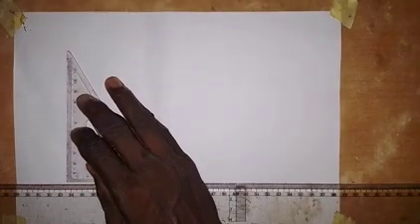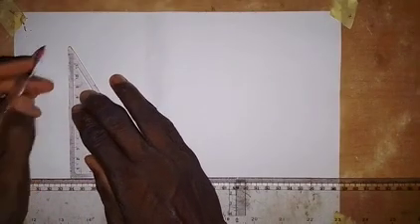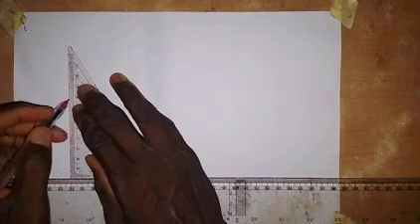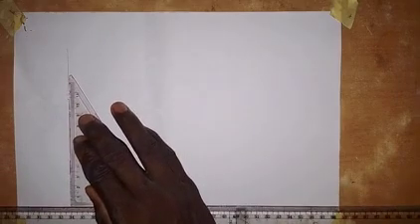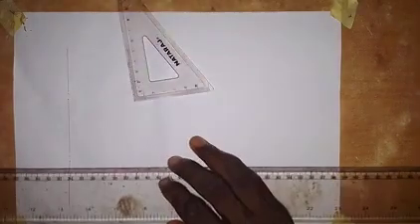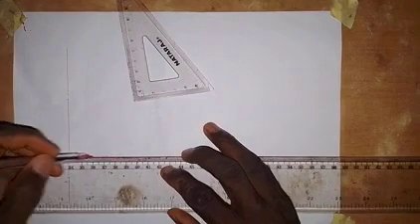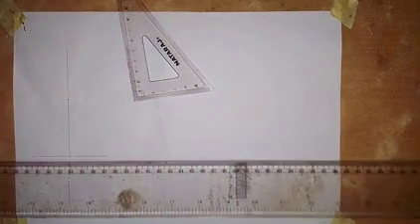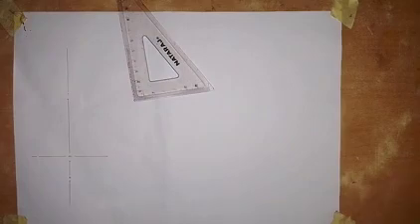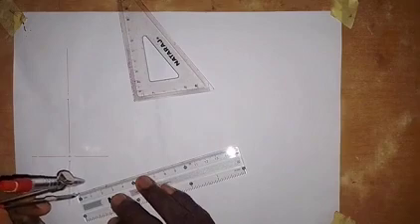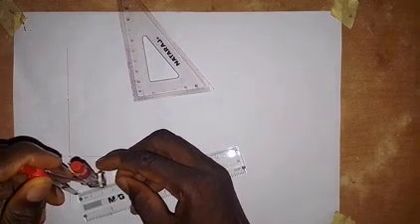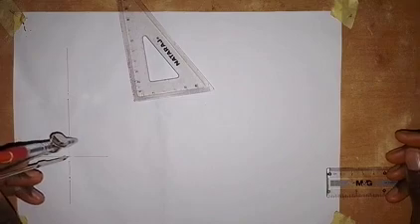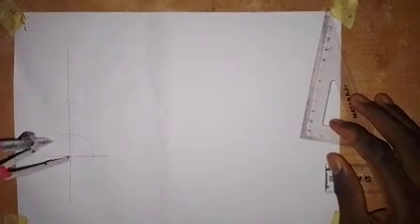What we need to do first is to draw a vertical center line, here like this. I need to bring it down a bit. Alright, then we come up a bit and draw a horizontal center line like this. Then, with a compass, take a measurement of 22 millimeters, which is half of 44 millimeters. So we take 22 millimeters here.